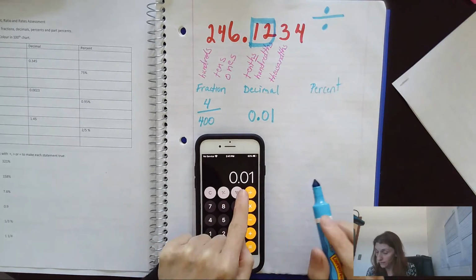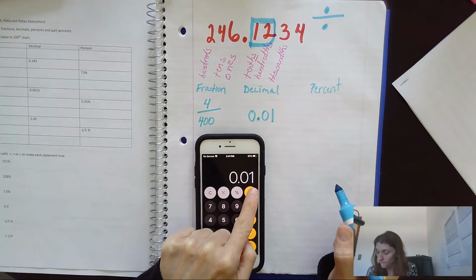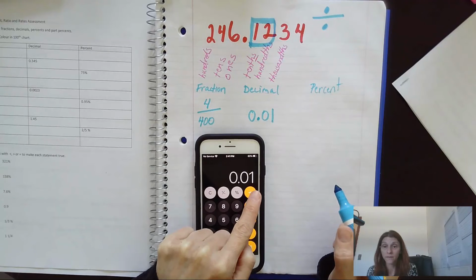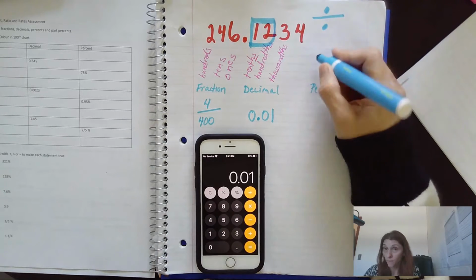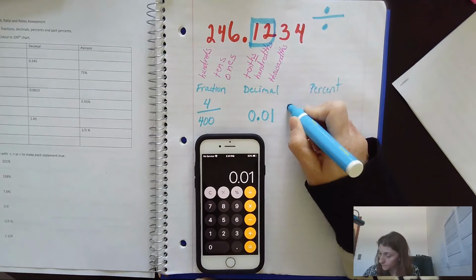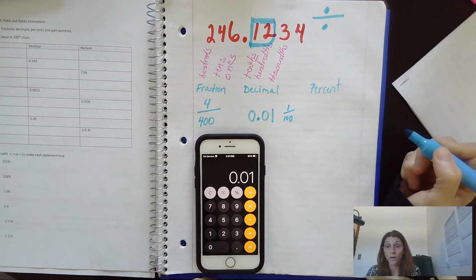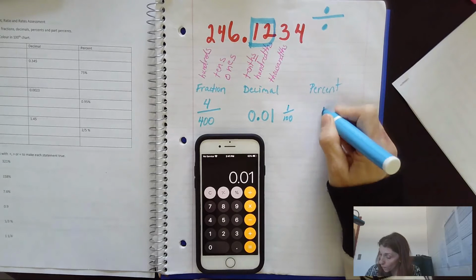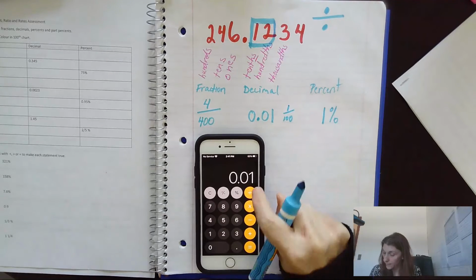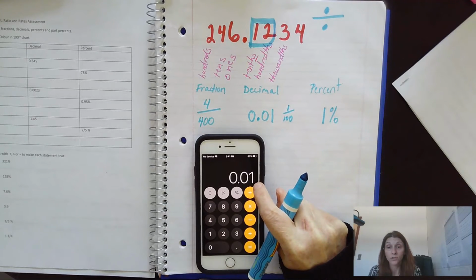But for now, we look at this and it shows us we have 1/100th. That means we have 1 out of 100. If you got 1 right out of 100, you'd have 1%. This number here is your percentage.